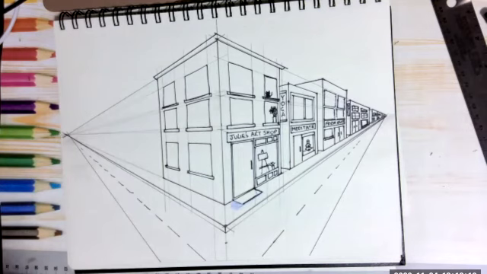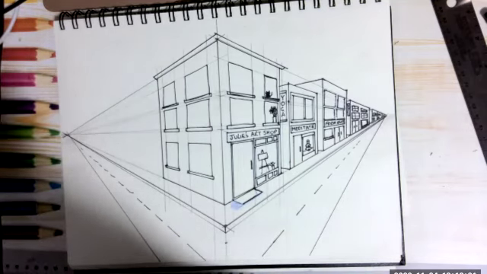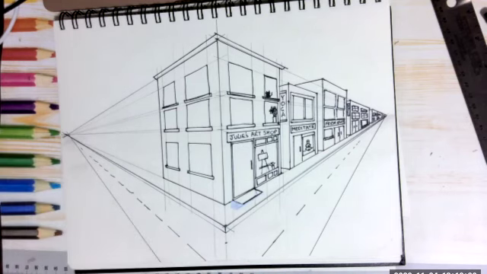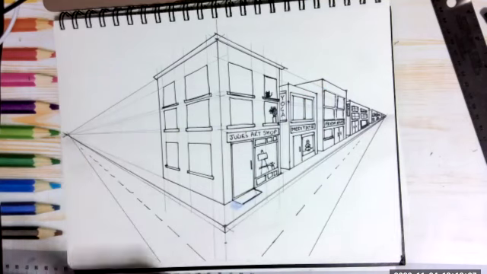Is anybody stuck on anything? Do they need any help at the moment? Does it make sense about the size of the buildings going to that opposite vanishing point? Oh, yeah, sure. It doesn't lie.